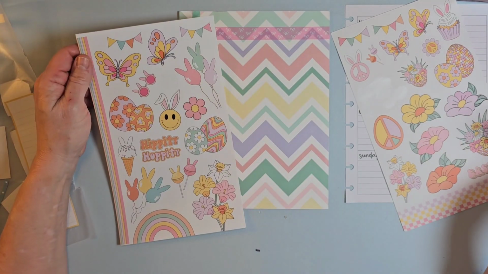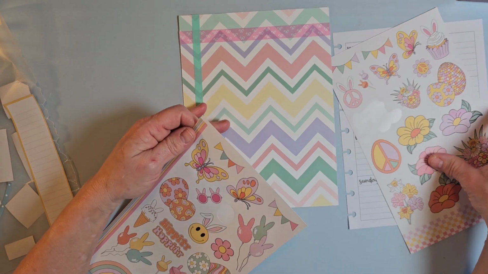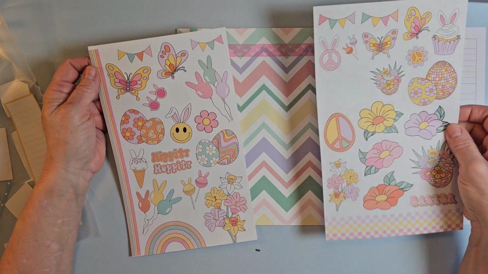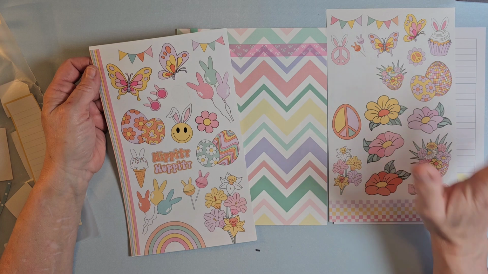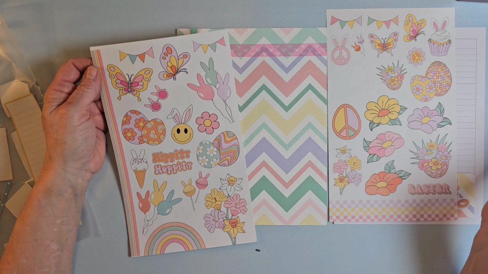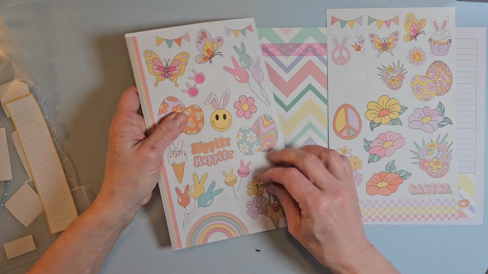All right. Where do we want to go? I have a nice pretty rainbow. I usually like to try to use a center sticker before I start putting down boxes. And I'm debating right now what I want that center sticker to look like. I really like these flowers.